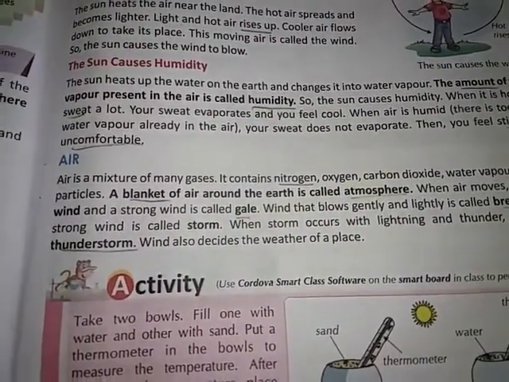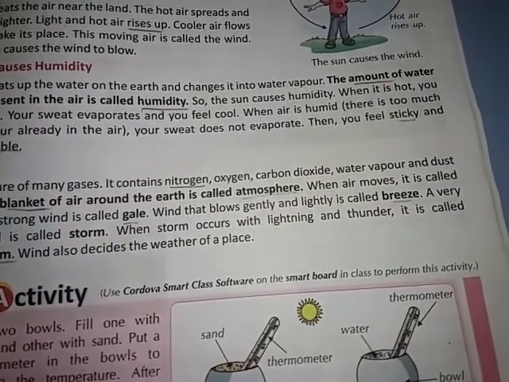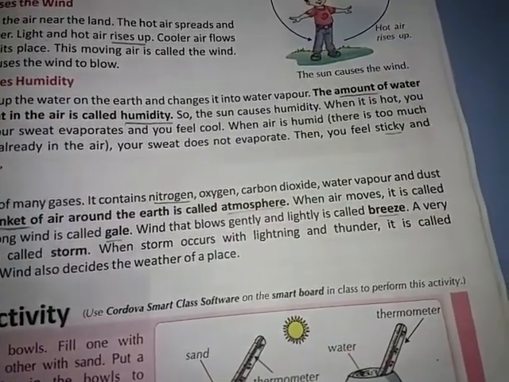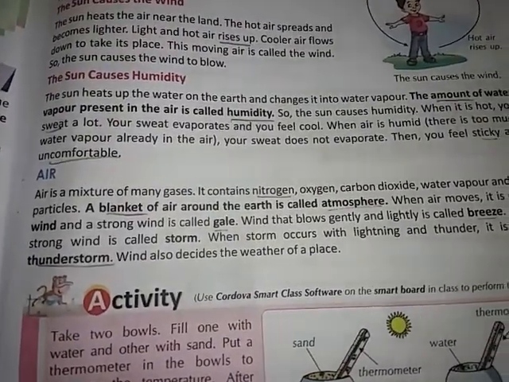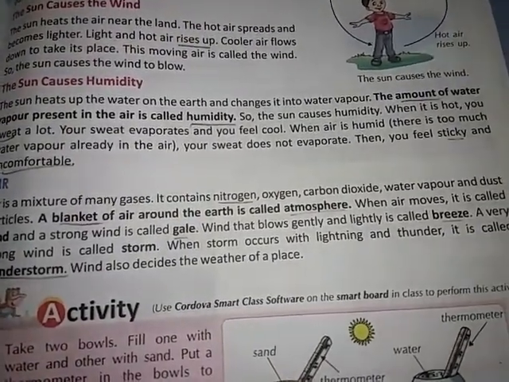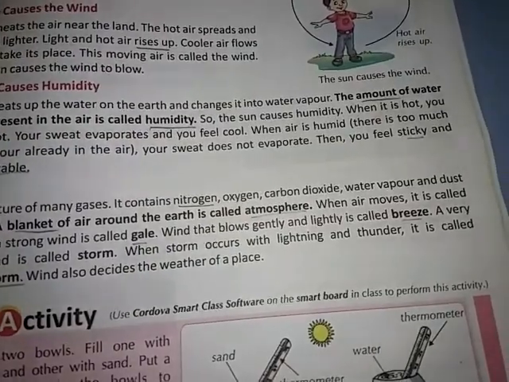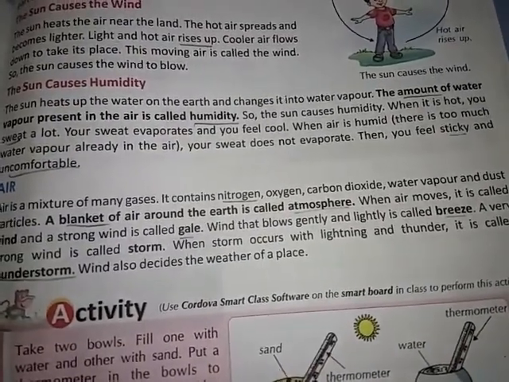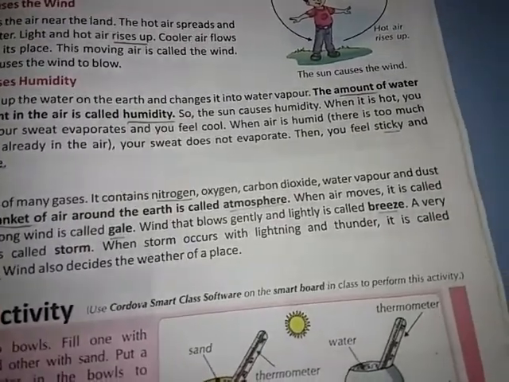Air is a mixture of many gases. It contains nitrogen, oxygen, carbon dioxide, water vapor, and dust particles. A blanket of air around the earth is called atmosphere. What do you mean by atmosphere? A blanket of air around the earth is called atmosphere.